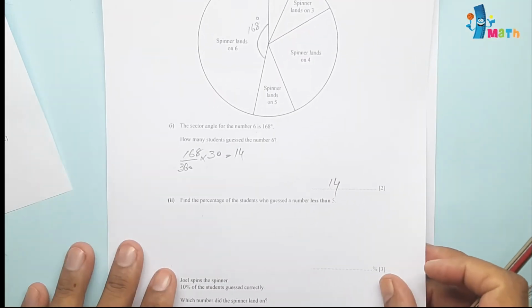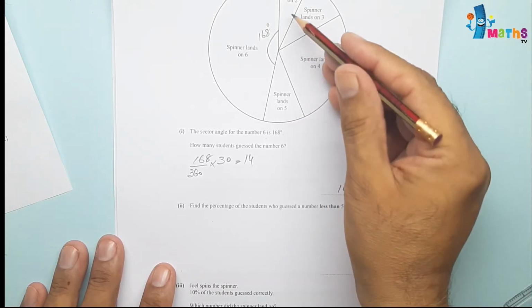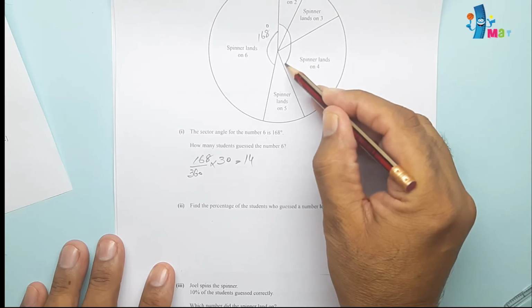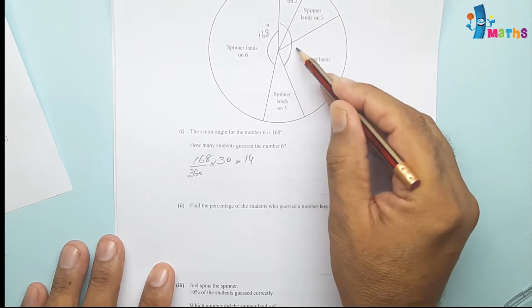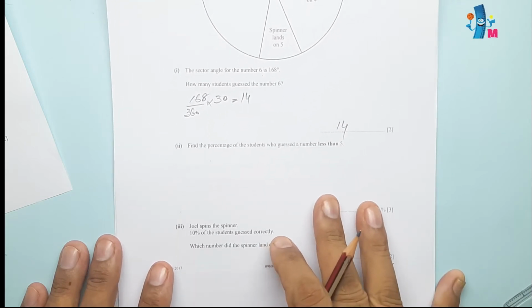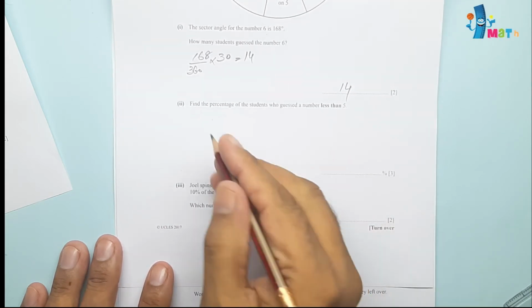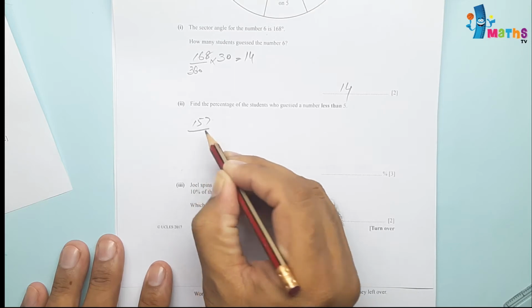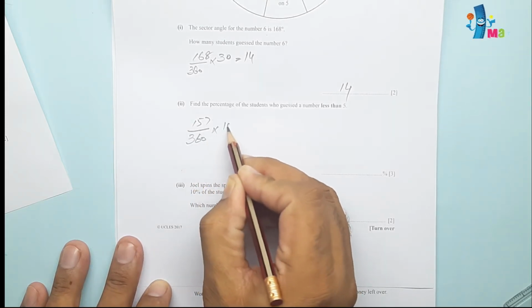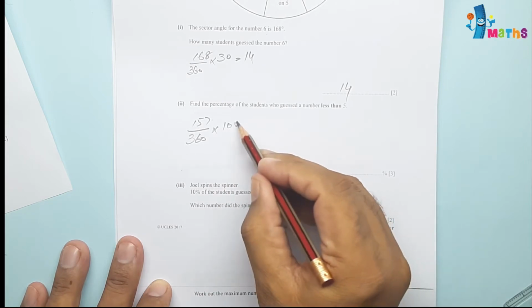157 is for less than 5. Less than 5 will be 2, 3, 4. And this angle I have taken as 157. So on the basis of that one, we will be making calculation. 157 over 360 and multiply by 100, because we need the percentage.